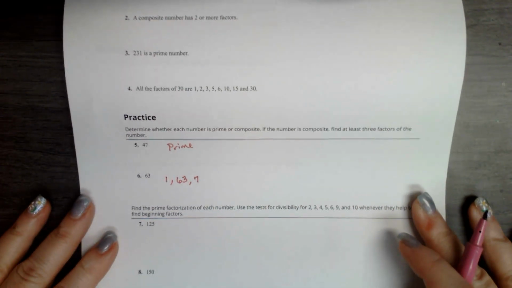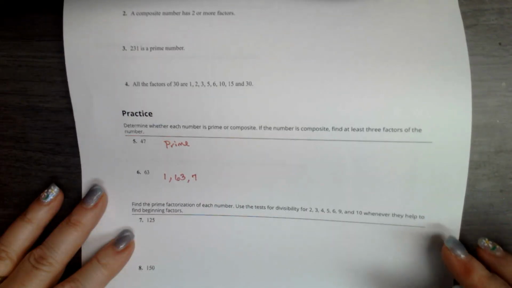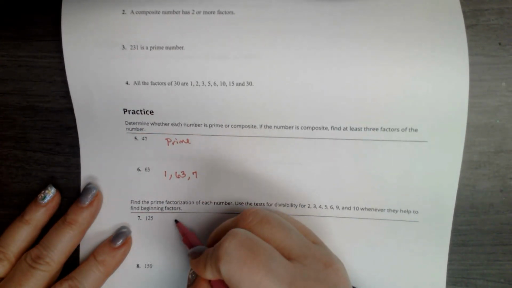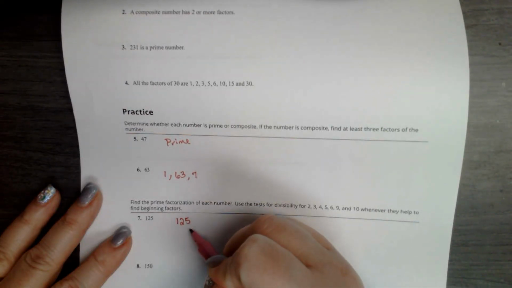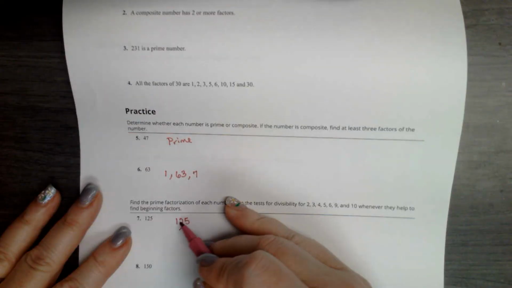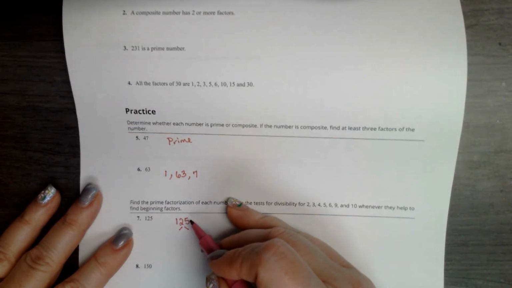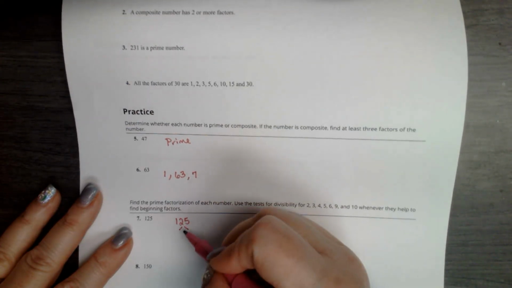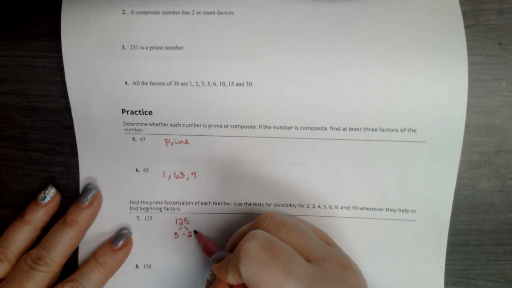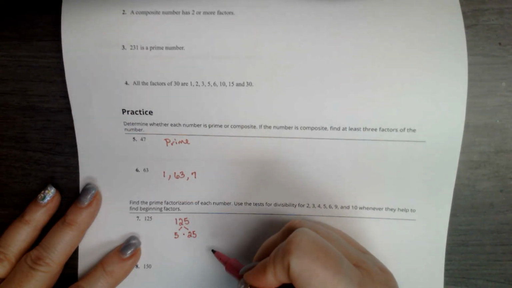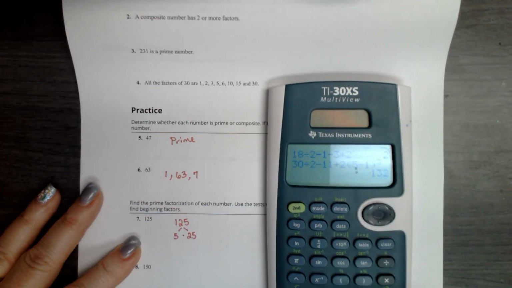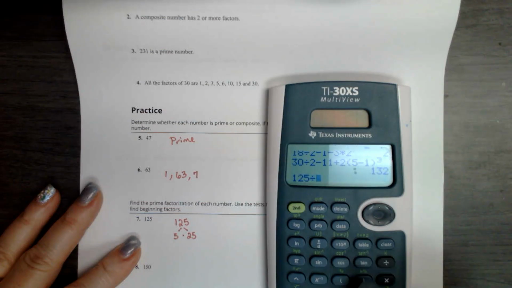Prime factorization for 125. What two numbers multiply together to give you 125? Well, 5 goes into it. So I'm going to say 5 times 25. You know how I knew it was 25? You could say 125 divided by 5.